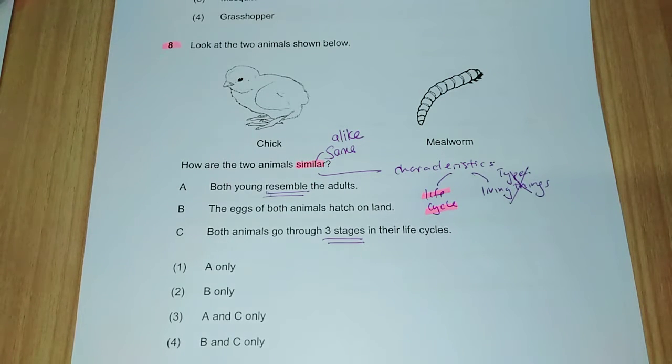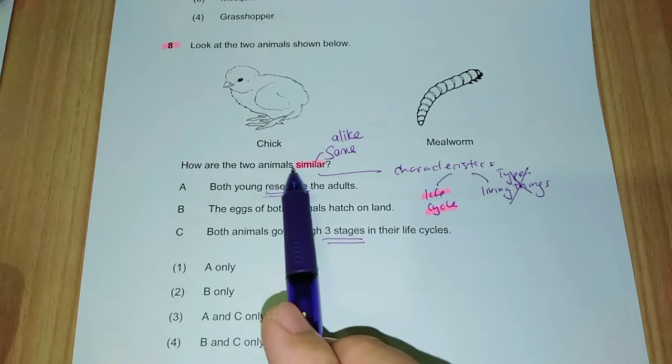This is an MCQ, because this question can easily be an open-ended question in section B, and then you must be very clear what is the intent, what is the purpose behind this question, so you will know how to answer it. In other words, I'm teaching you how to read the mind of the teacher who designed this question. So how are the two animals similar?